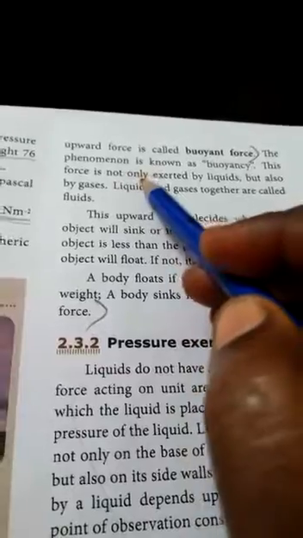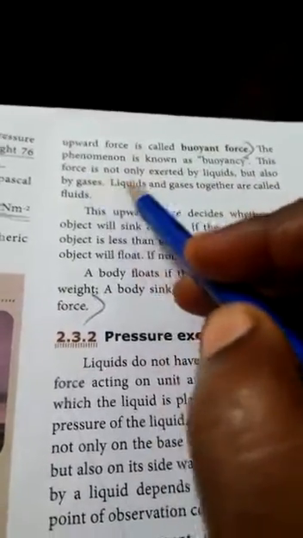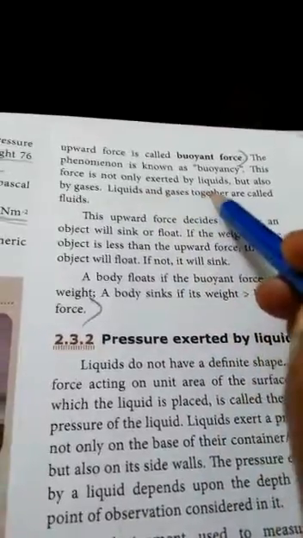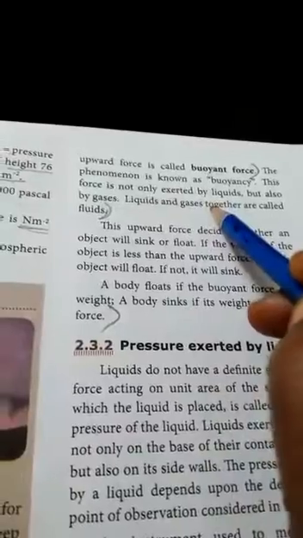This force is not only exerted by liquids but also by gases. Liquids and gases together are called fluids.